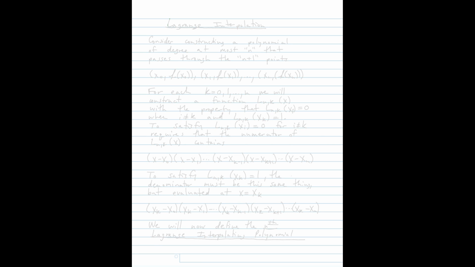Okay, so today we're going to talk about Lagrange interpolation. We're going to consider constructing a polynomial of degree at most n that passes through the n plus 1 points.